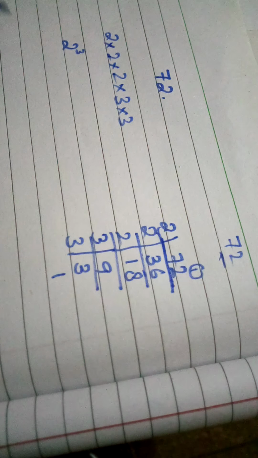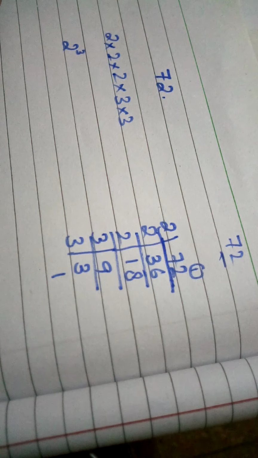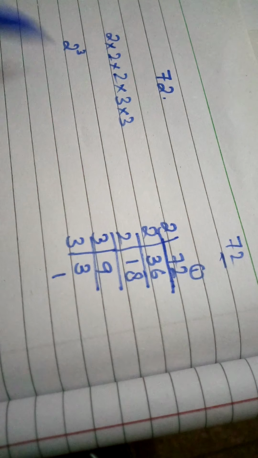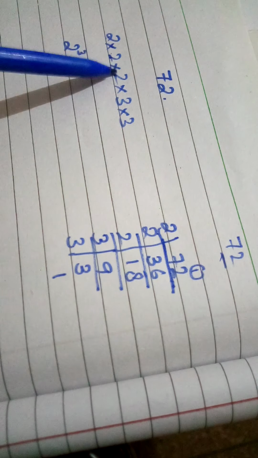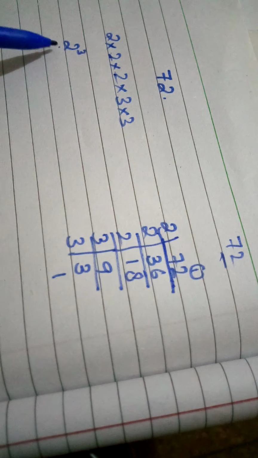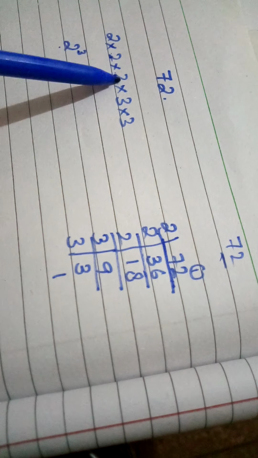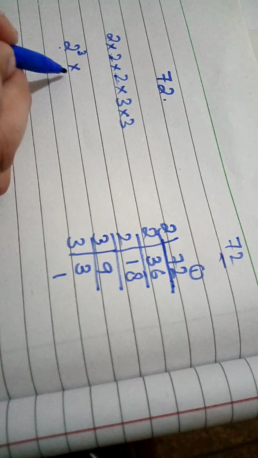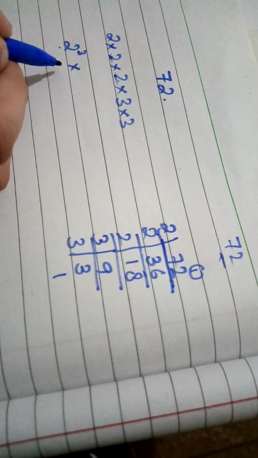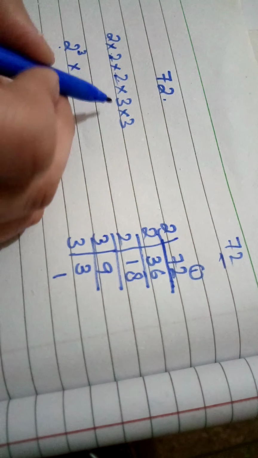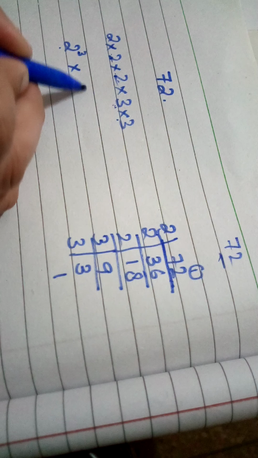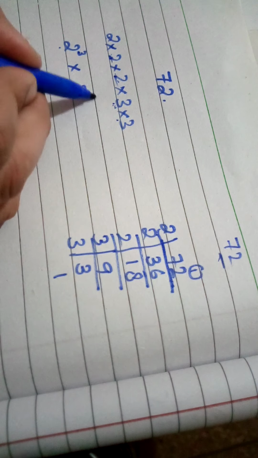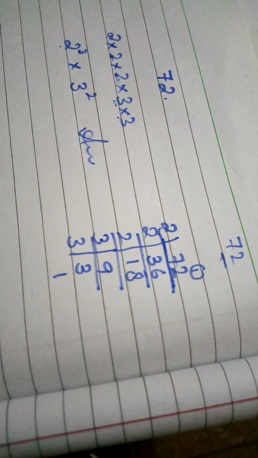Just keep in mind, you don't need to write 3 2, it will be wrong. How many 2's do you have? 1, 2, 3. So 2 will be your base and 3 is the index. Now what is the next factor? Just place the multiply sign in the middle, no need to put a comma. Now we have 3. How many 3's do we have? 1, 2. So this is the answer to your question, 72.